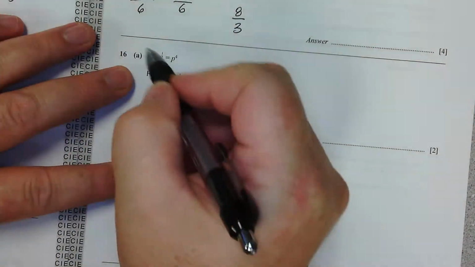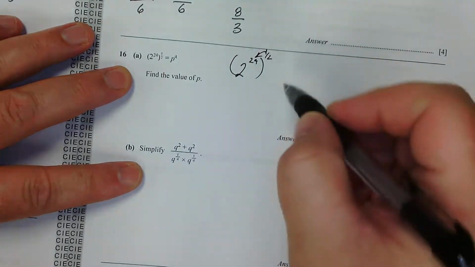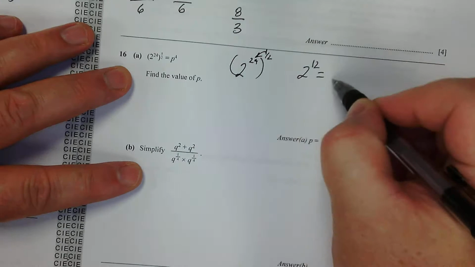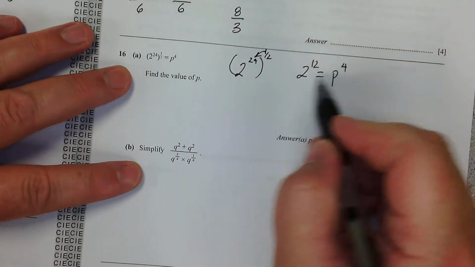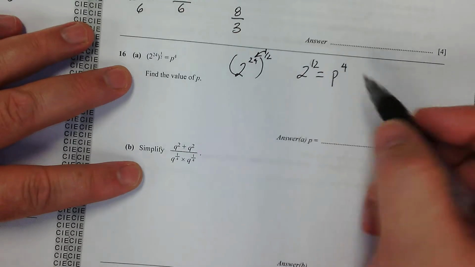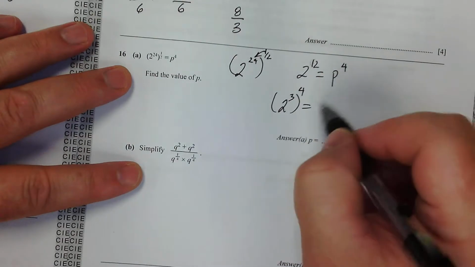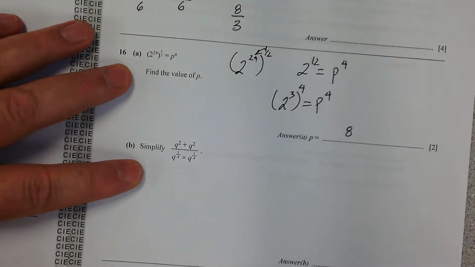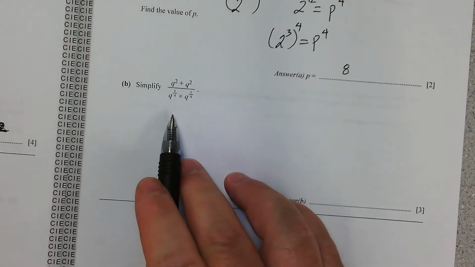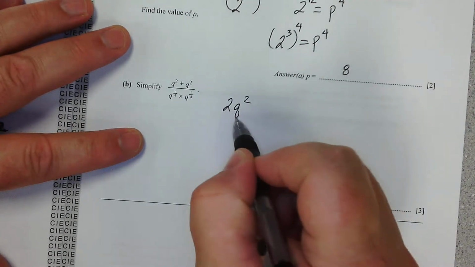So p to the 4th. Here's what we got. We got 2 to the power of 24 that's raised to the 1/2 power. Those can be multiplied. Half of 24 is 12 equals p to the 4th. So these aren't equal, obviously. But we need this to be a 4. So 2 to the power of 3 raised to the power of 4 is still 2 to the power of 12. Would you agree with that? And so 2 to the power of 3 is 8. Done and done.